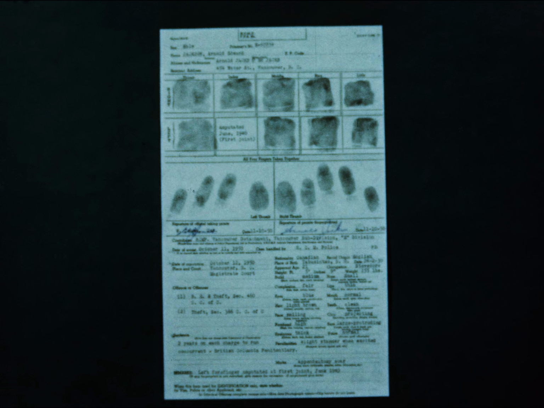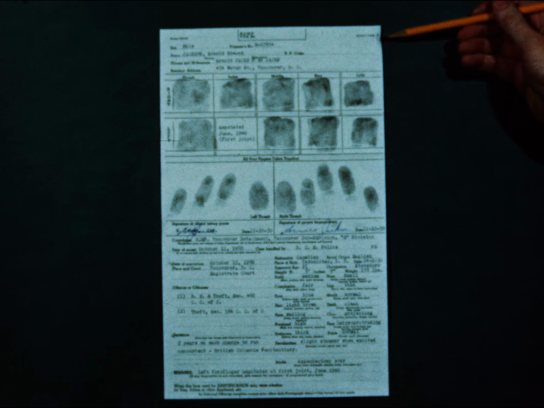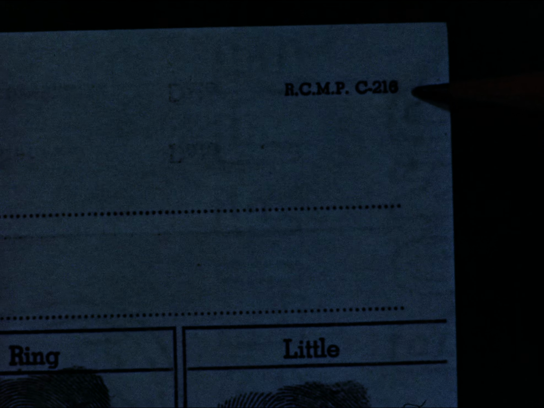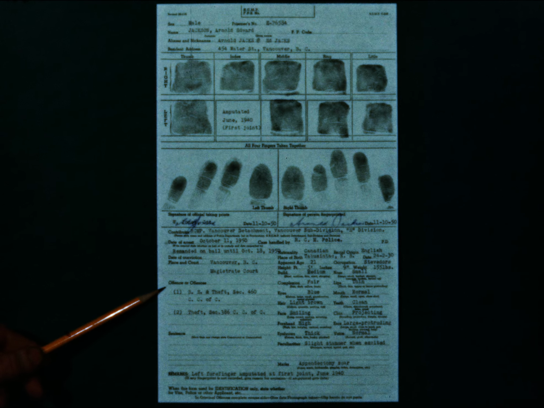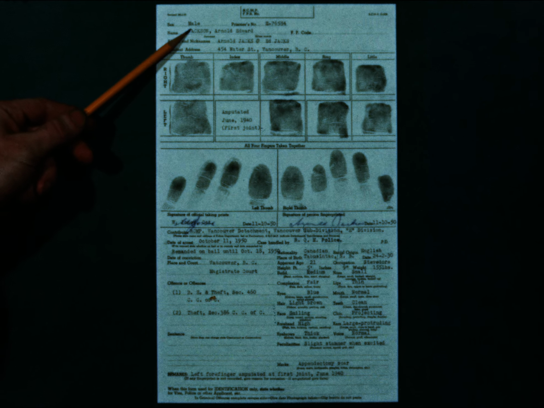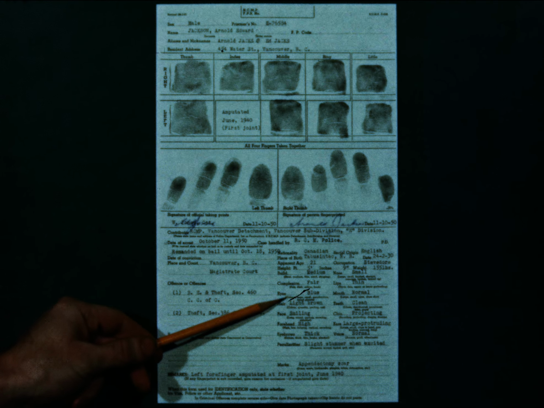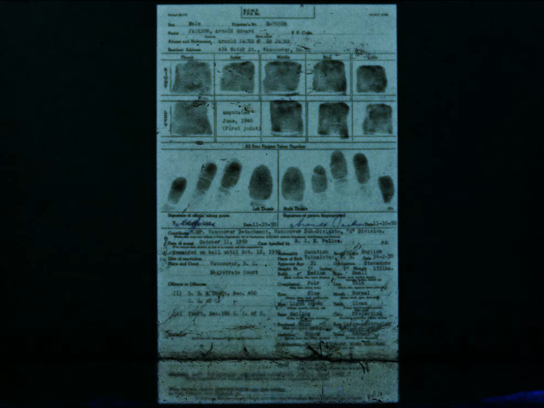This form is the only one used for fingerprints. RCMP Form C-216. Information pertaining to the case and individual should be typewritten in their respective spaces. When used for criminal purposes, give date of arrest.